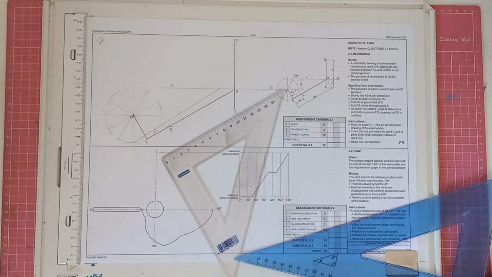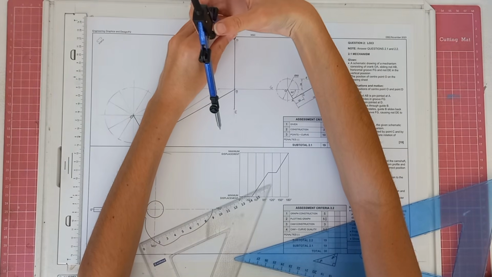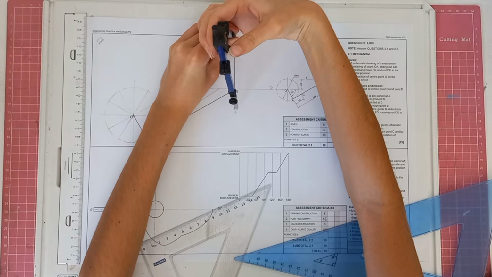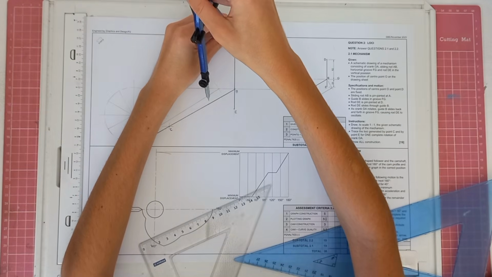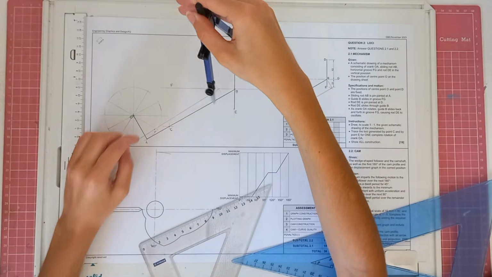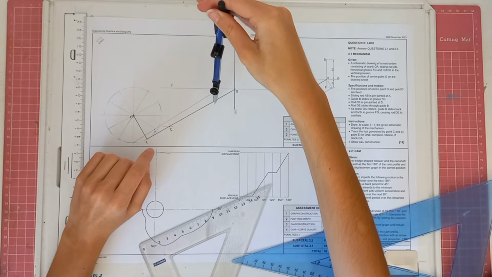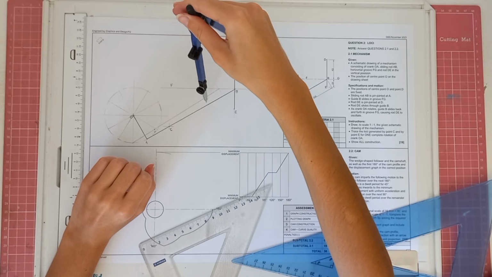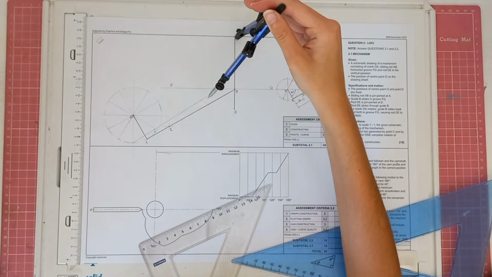Now we're going to do the same thing with DE, because we know DE has a certain length as well. So we're going to grab that length over there, just like this. We know D does not move. It is a fixed point. So you're going to bring that line down as well.